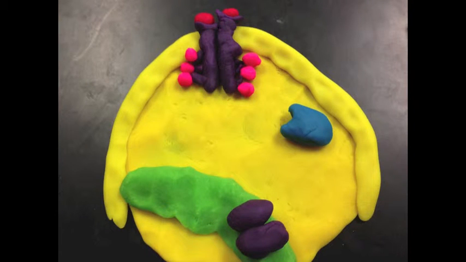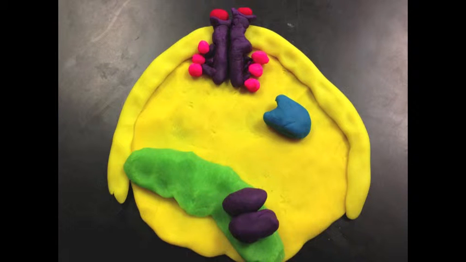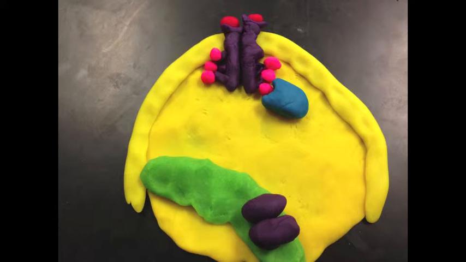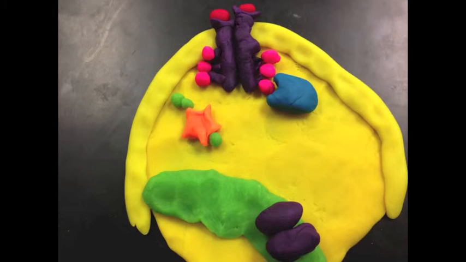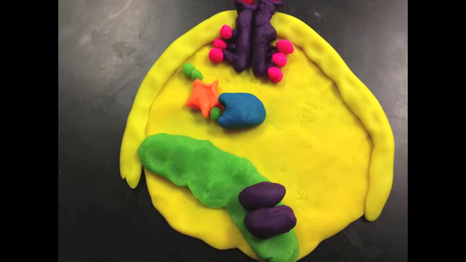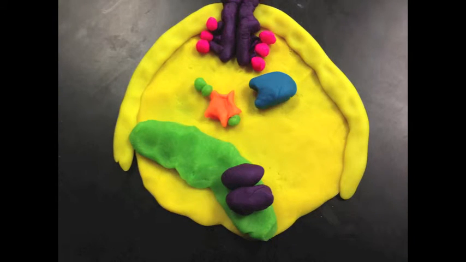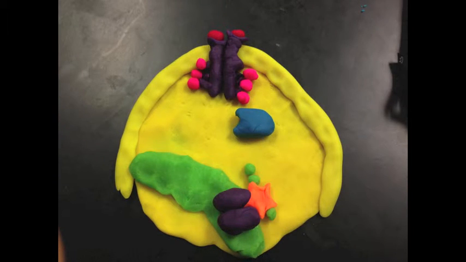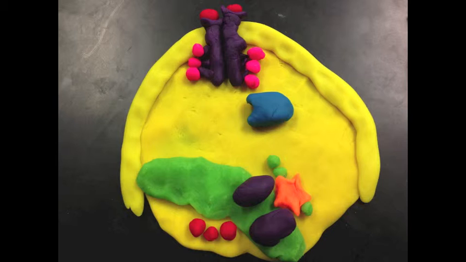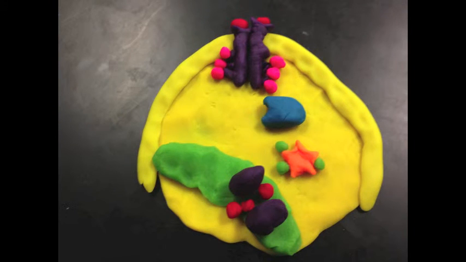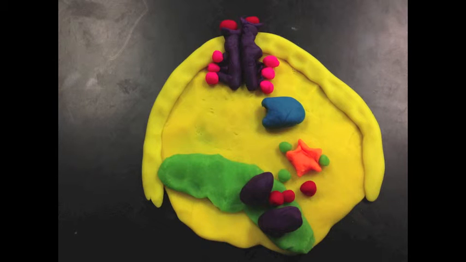The phospholipase C then is activated. Phospholipase C then activates IP3, which then goes on to activate the calcium channels to open up and let the calcium ions out of the endoplasmic reticulum. The calcium ions then go on to activate an enzyme.